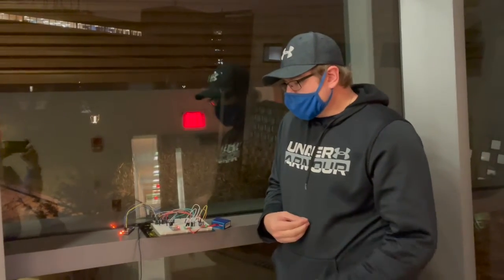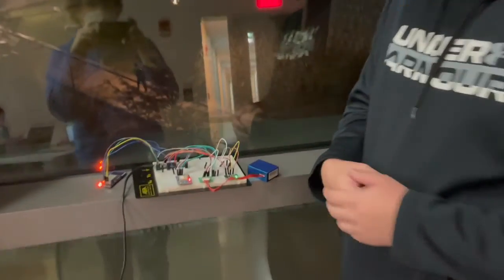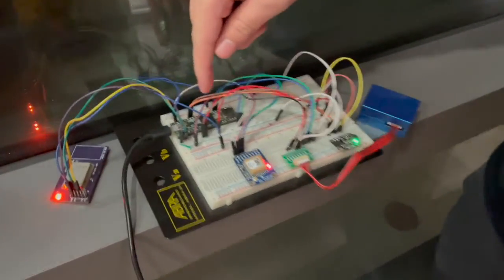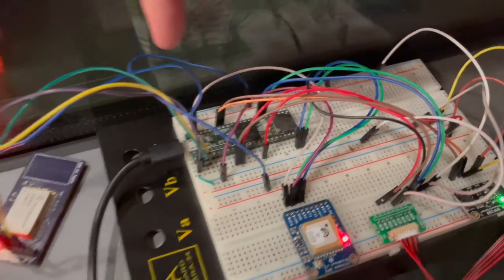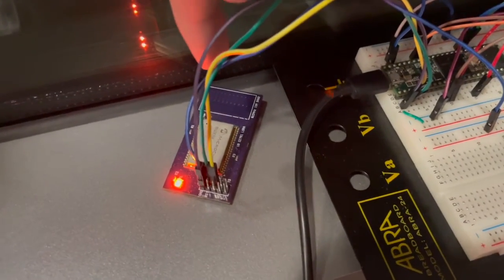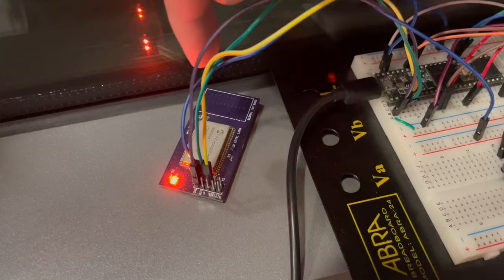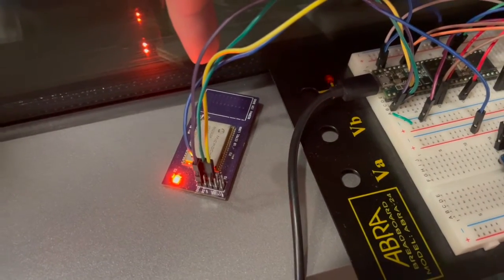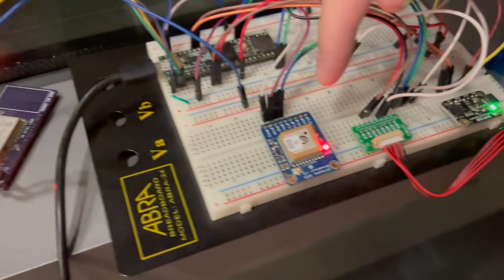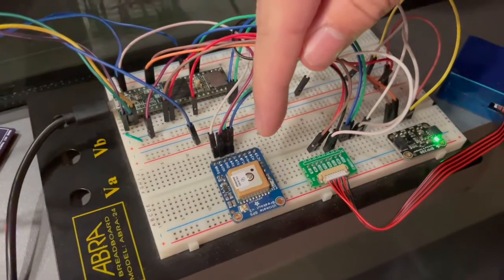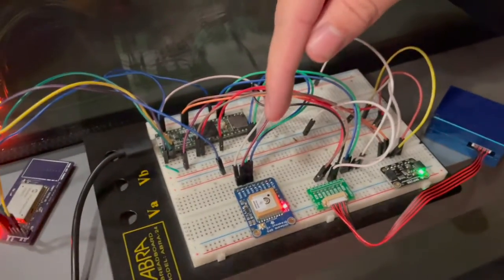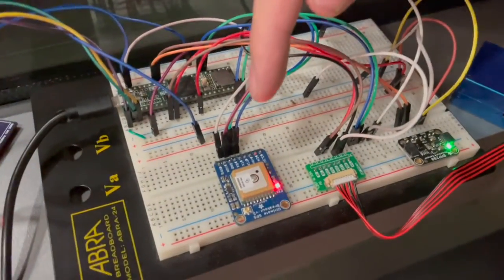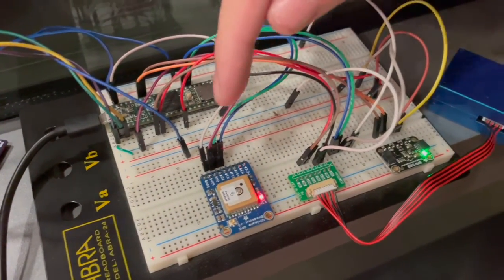So, getting into our physical system now. Here is our microprocessor. It's a Teensy 3.6. This is our LoRa radio. We use that just to connect to LoRa so we don't have to use Wi-Fi. This is our GPS sensor. This allows us to get the precise latitude, longitude, and altitude for any data points that we have.